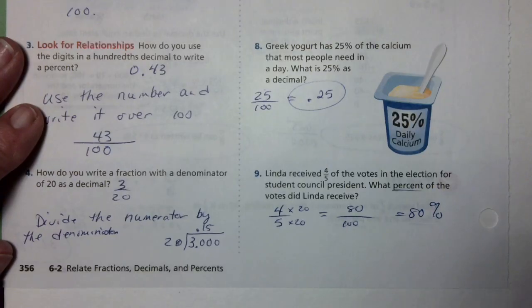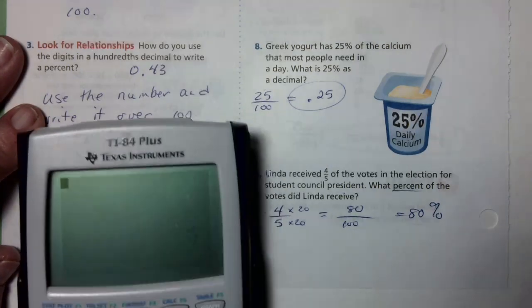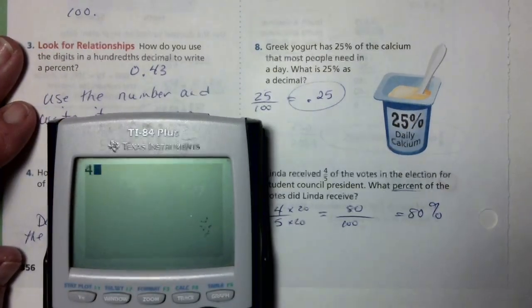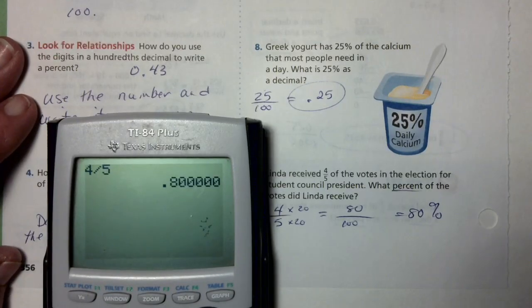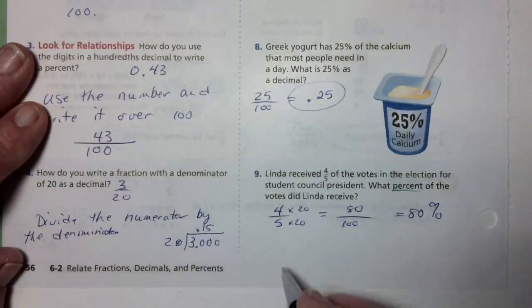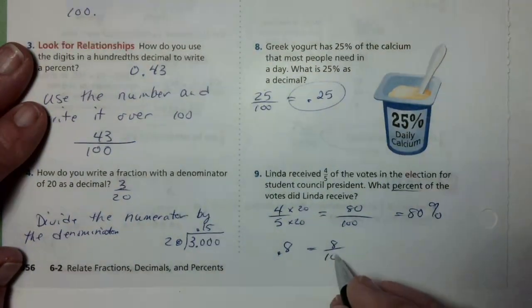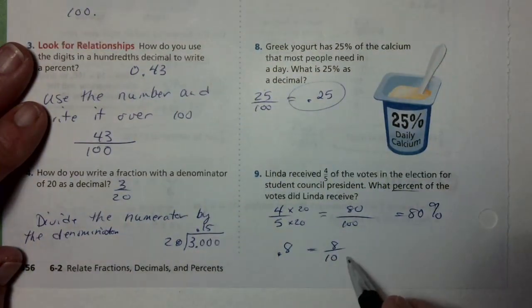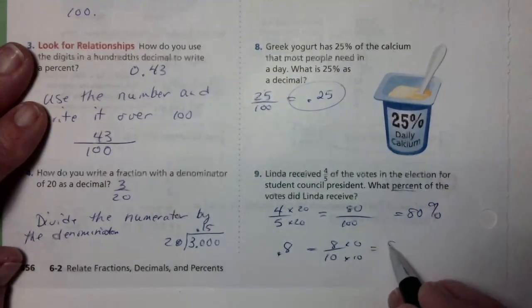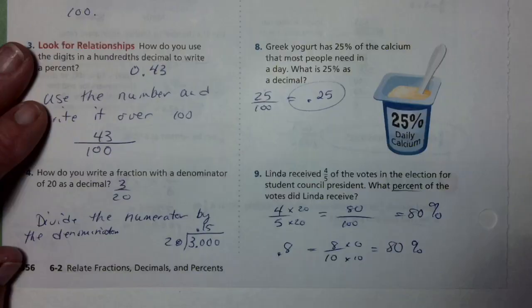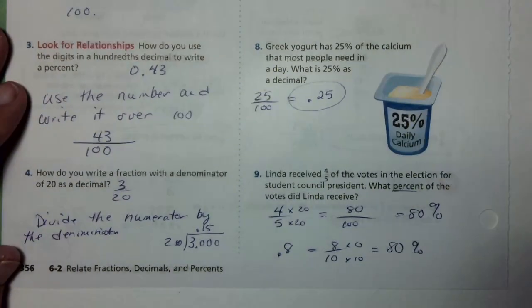Now, if you didn't know to multiply that by 20, how are you going to do it? Well, you're going to take 4 and divide it by 5, and you're going to get 0.8. Then you're going to multiply by 100 to get 80%. Or take the 0.8 and say, oh, that's 8/10. I know how to read that. Then multiply top and bottom by 10, and you're going to get 80% that way. 2 or 3 or 4 different ways to do that.